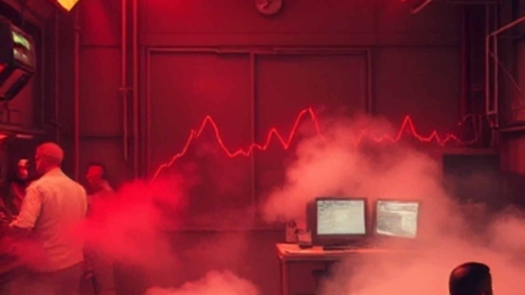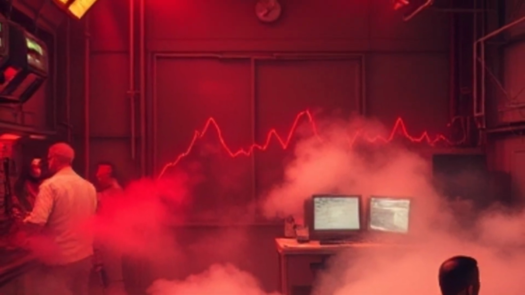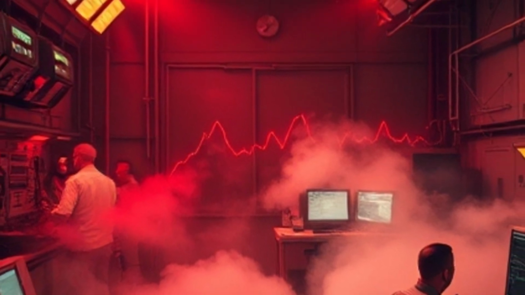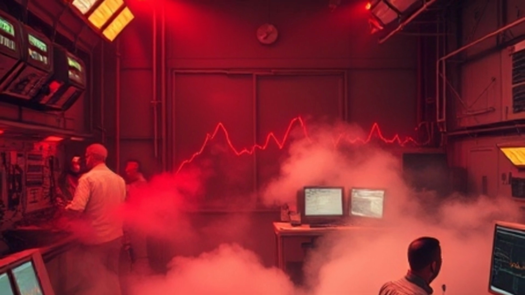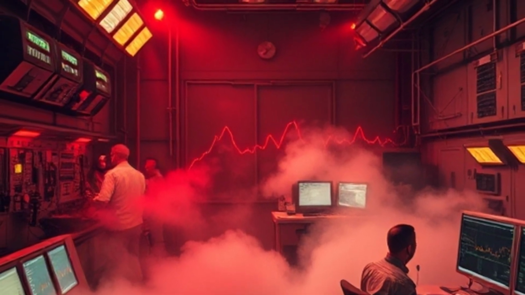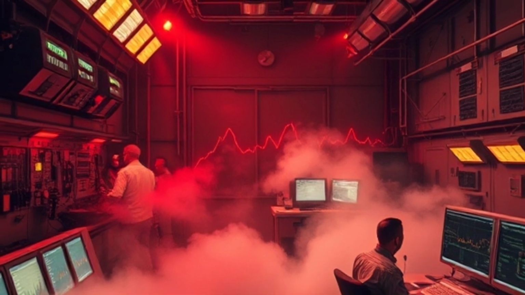Preparation errors. The reactor was operating at low power, which made it unstable. Operators manually disabled critical safety systems, including the automatic shutdown mechanisms, to ensure the test could proceed uninterrupted.